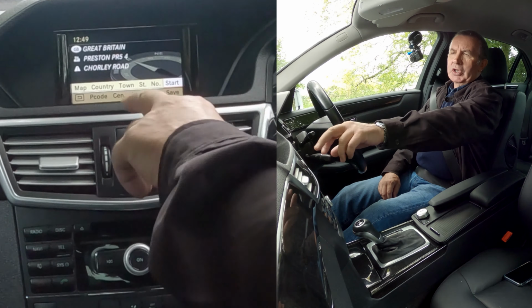Now, you've got start there, map, country, town, street, or number. If I wanted to take it further, I could put a number in, but I'm okay with that, so we just click start. Your route is being calculated. Please follow the road. That's it, that's how you set the sat-nav.